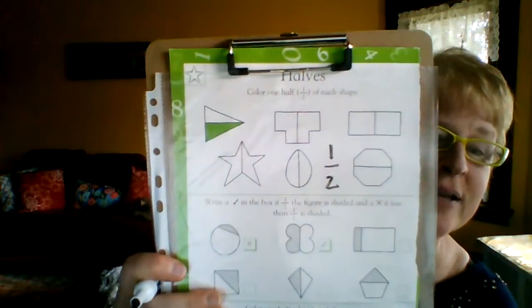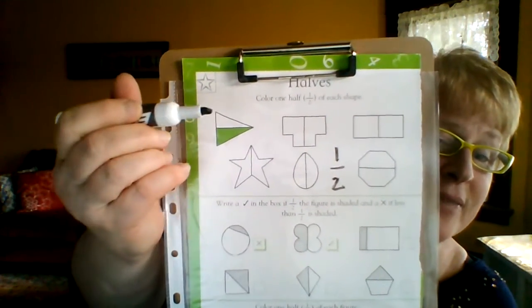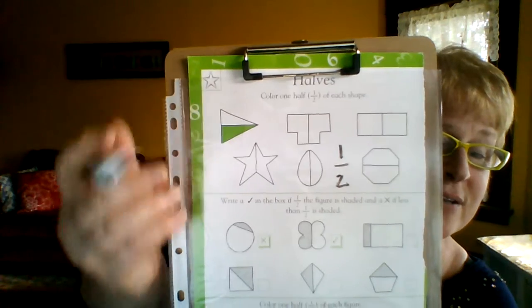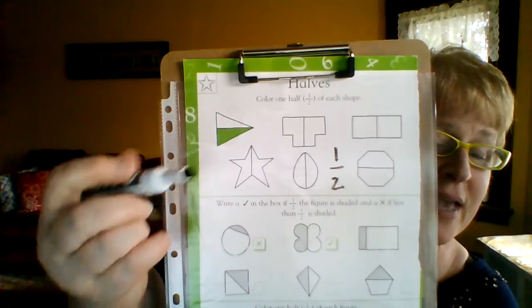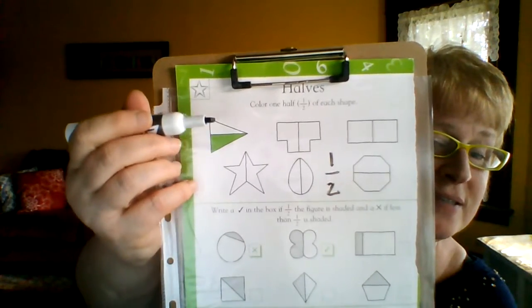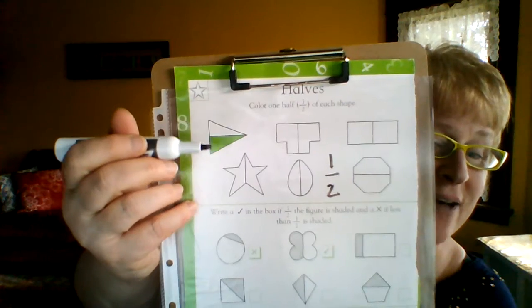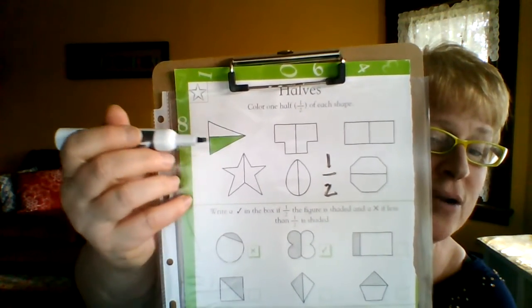1/2. For some reason my pen doesn't want to write very well. Let's try this again. 1/2. That's how we write 1/2. That means that we have two pieces that are the same size and shape, and one of them is shaded. Two pieces make up the whole shape. Two halves make up one whole.